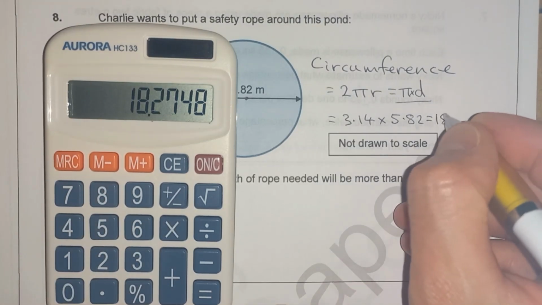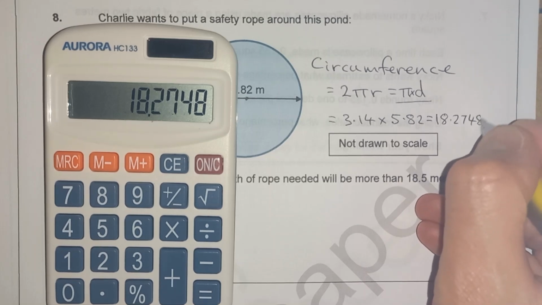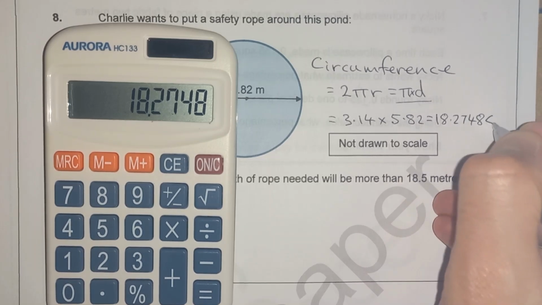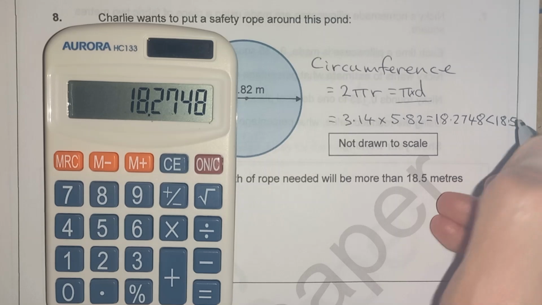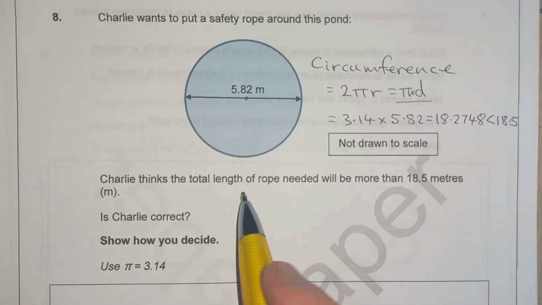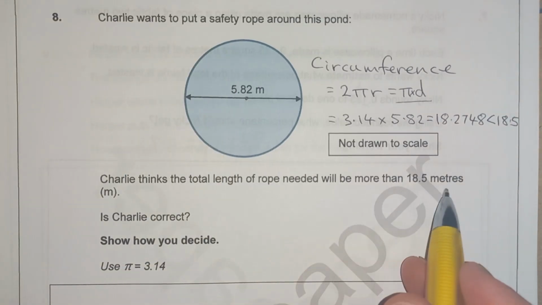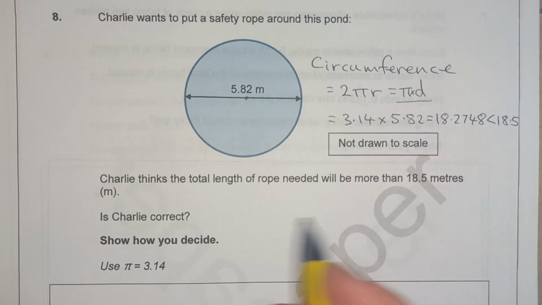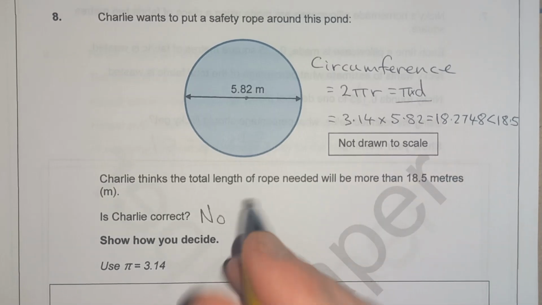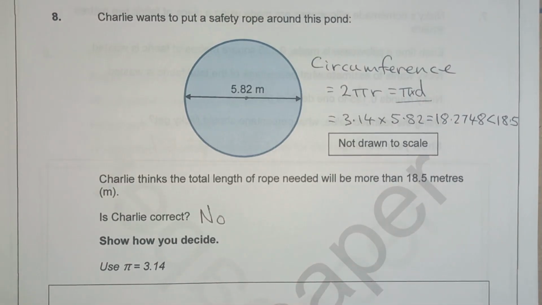We get 18.2748. Well, that is less than 18.5. Charlie thinks the total length of rope needed will be more than 18.5. No, it's less. So is Charlie correct? No, they're not.